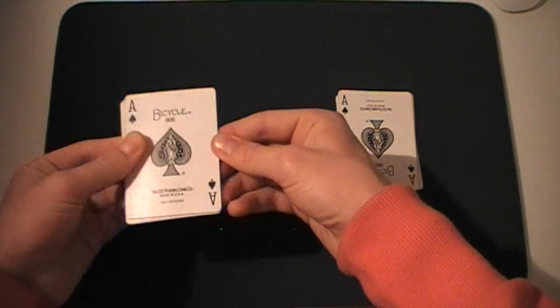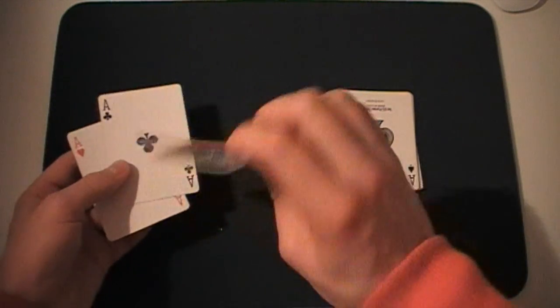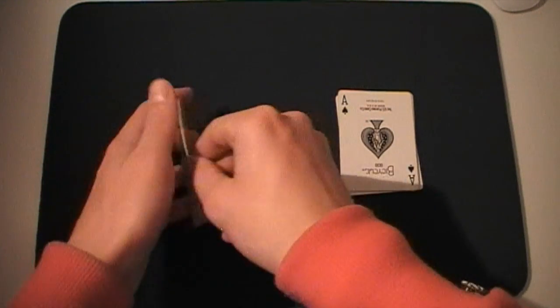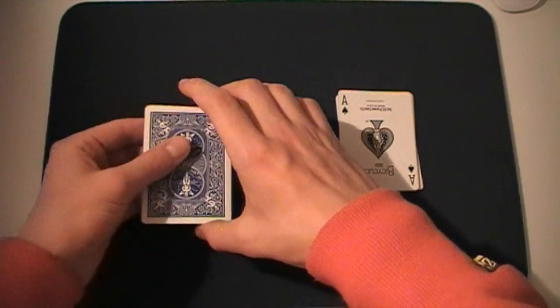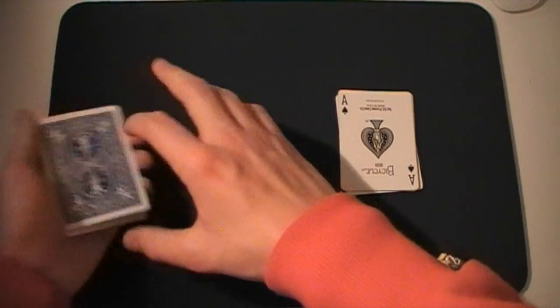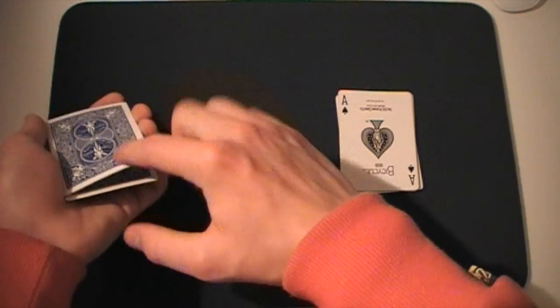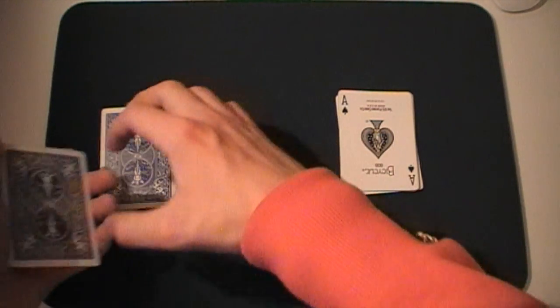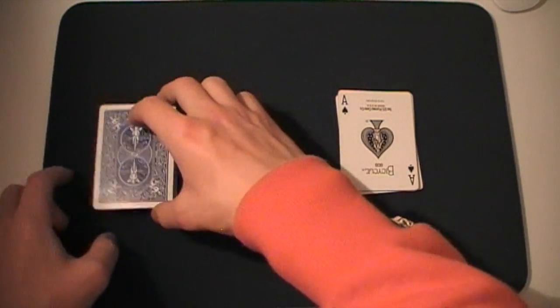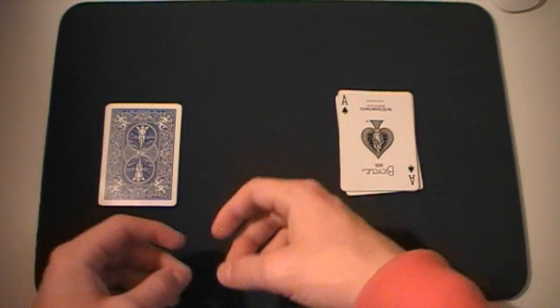Once you're in this position, you turn the cards over, being careful not to flash that red ace of diamonds. Turn the cards over, and you're going to perform an Elmsley count. Okay, so you say, look, I'll put my blue backed aces down over here. Once you've done the Elmsley count, you take the top 2 cards, you cut them to the table, and then the other 2 cards you cut them on top. Okay, so that's that step right there.